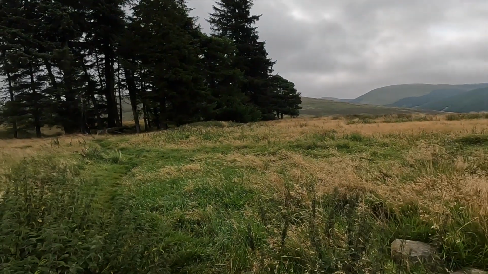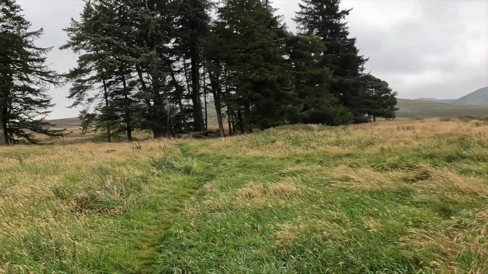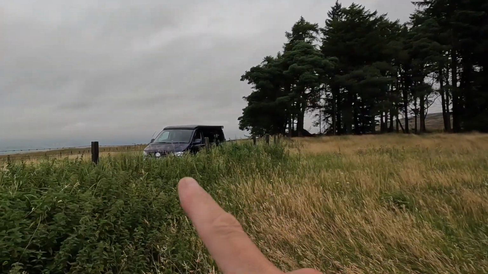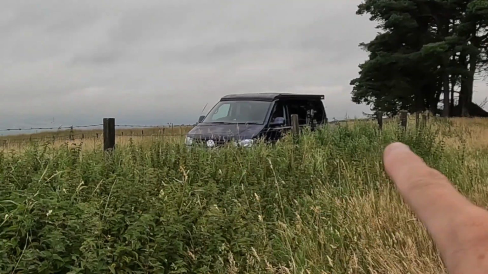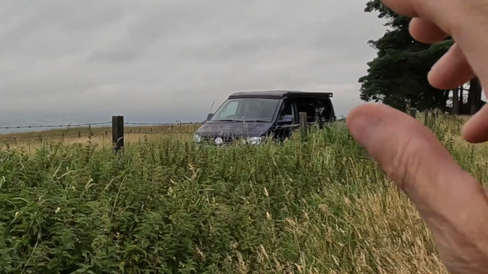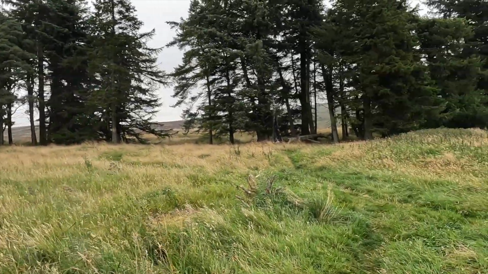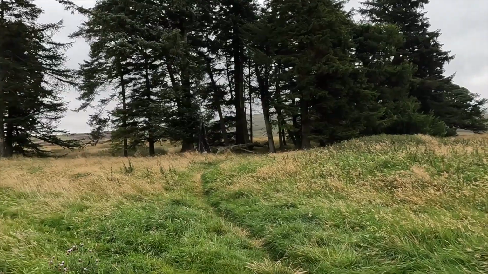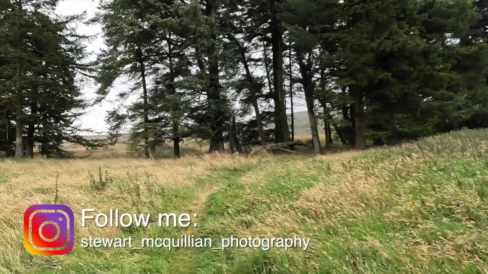If I walk through the path, and let's see where this takes us. See, you've got a shot there, but you actually haven't really got a shot because you've only got half a van. So you've got all the nettles in front, but it's taken most of the view away for the van.